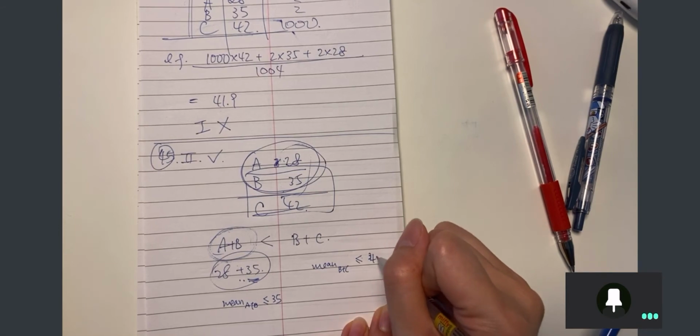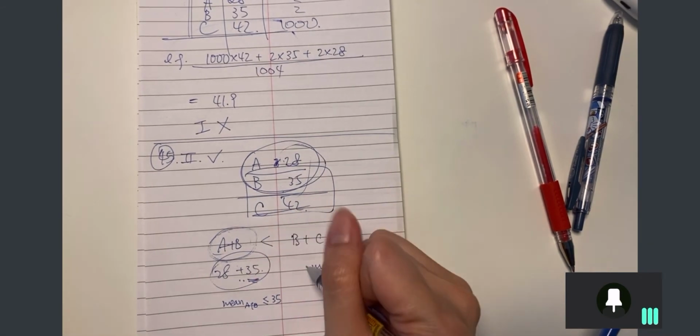And for departments B and C, the mean of B and C won't be bigger than 42, but won't be smaller than 35. It would be between these two numbers.